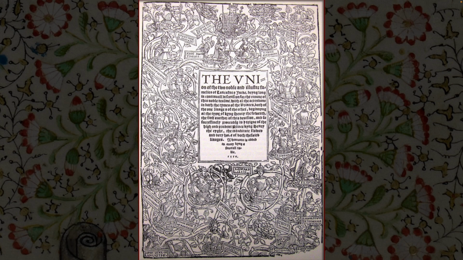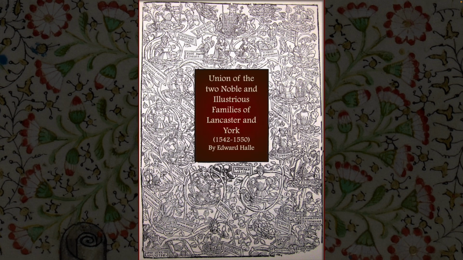So where did Shakespeare get all this information? He had a couple of sources. This is one. I like this one because it has this just beautiful title page, which I'll talk about in just a minute. But this is called The Union of the Two Noble and Illustrious Families of Lancaster and York. It went through several editions and variations between 1542 and 1550, so long after the Wars of the Roses had ended, by a man named Edward Hall.